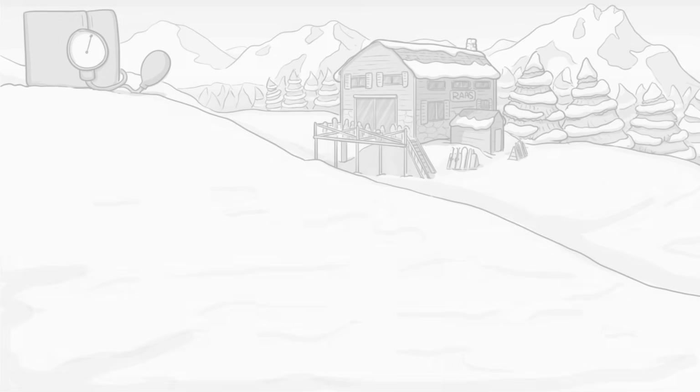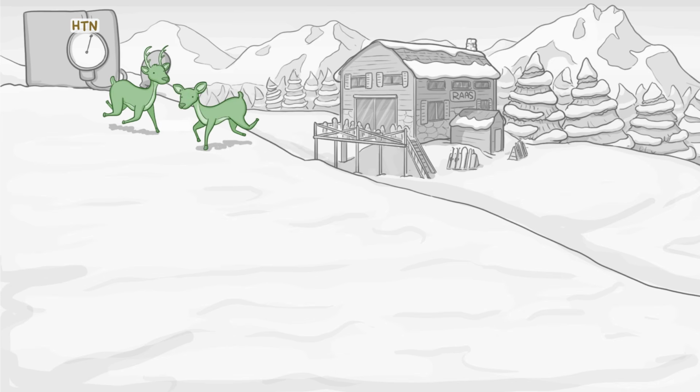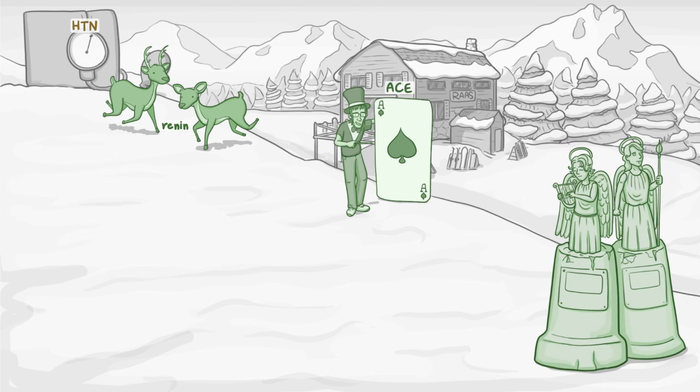Now, let's make a simple and fun mnemonic that'll help you efficiently memorize these facts. So let's go to the Raz Ski Lodge that sits halfway up a hill. First, there's a large blood pressure cuff that sits on the top of the hill to remind you that these are medications for hypertension. For the mechanisms, there are reindeer for renin near the top of the hill. By the lodge, there's a magician with a giant ace of spades representing ACE. And at the bottom of the hill, there are two angel statues for angiotensin II receptors.